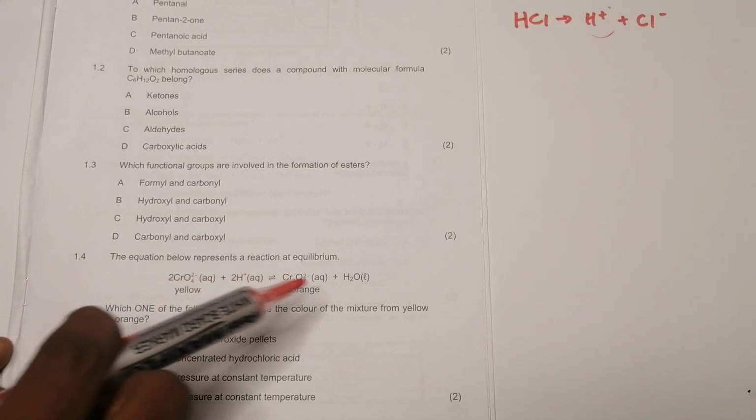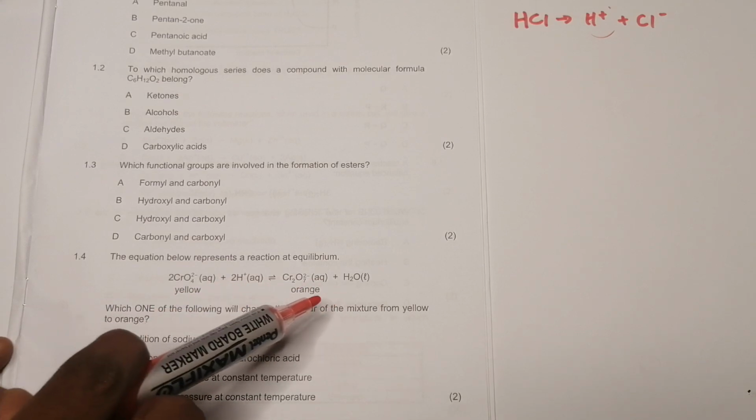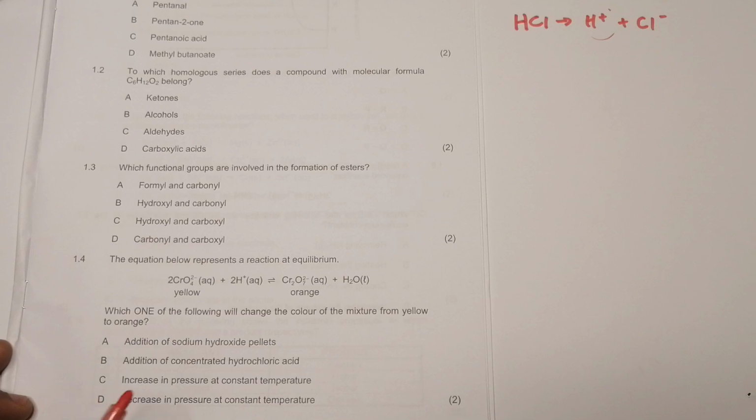Equilibrium will now be shifted to the right, to try and use up those hydronium ions. So in this case, my solution should turn orange. It would move from yellow to orange. So it looks like B is the option, but let's look at the next one.